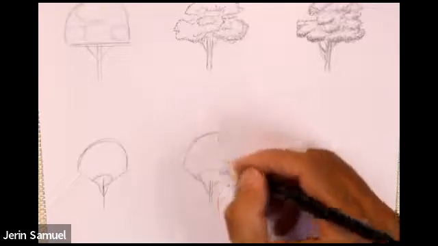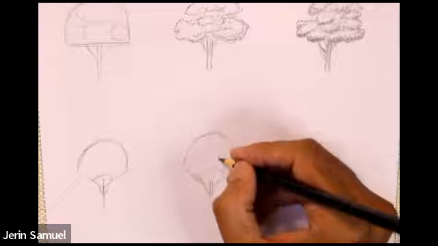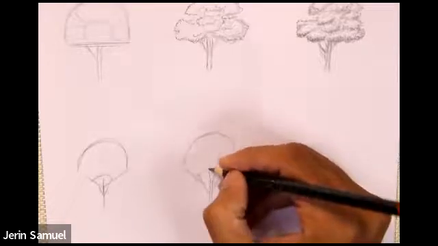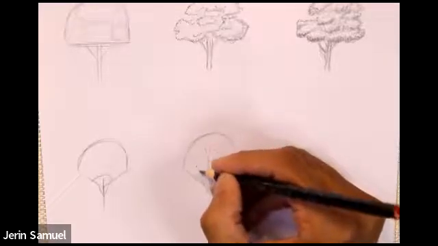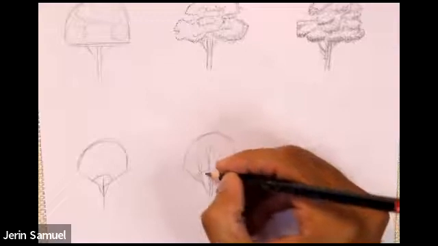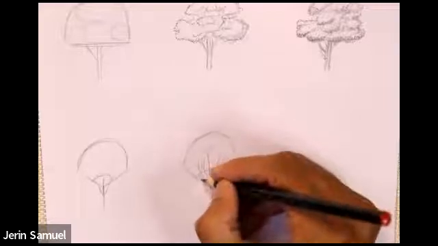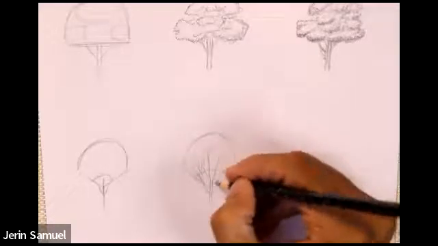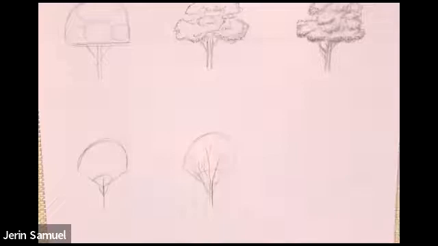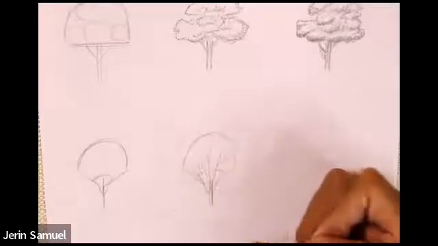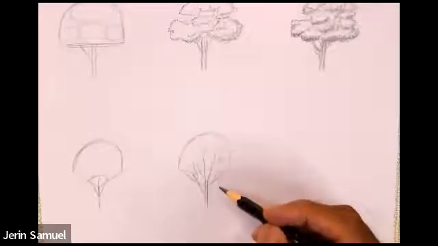We will have more of the branches or the stem part. Here we didn't draw much of the bush, it's just the stem part.